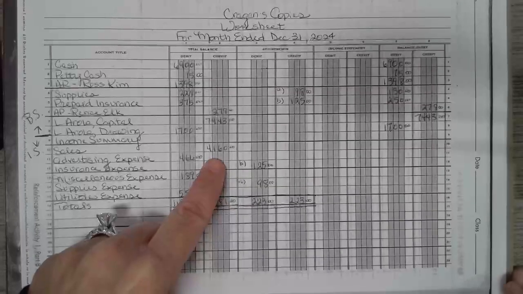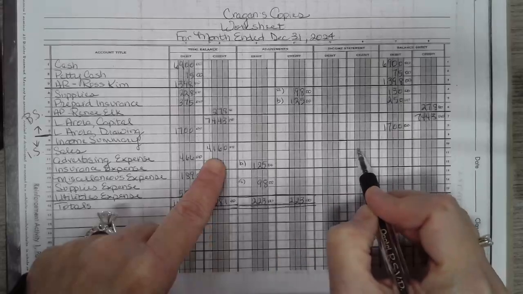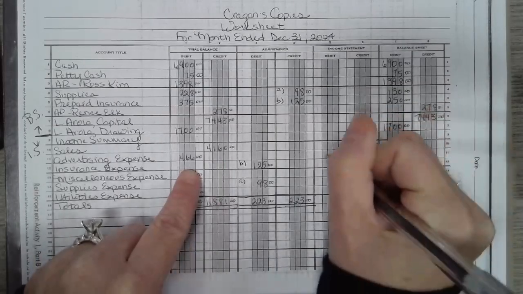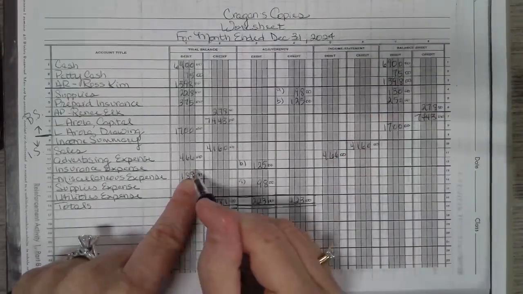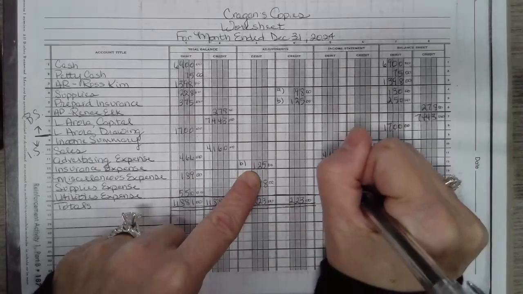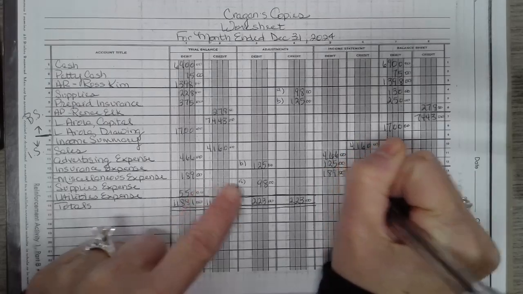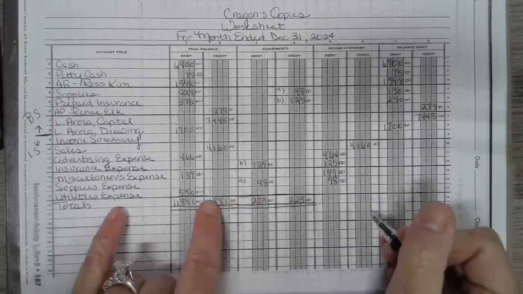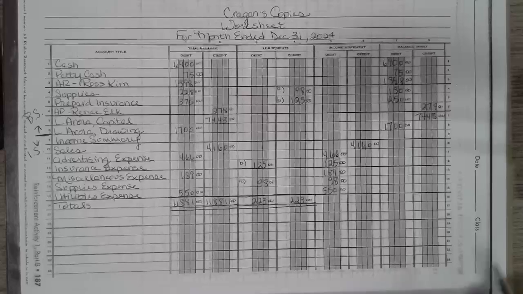So now we're going to do our income statement accounts. Sales is a credit. So under income statement credit, we will slide over the $4,160. Advertising expense is $466. Insurance expense doesn't have anything under trial balance, but we have this debit adjustment. So we'll slide the $125 over. $189 debit. Same thing for supplies expense. We'll slide over that debit adjustment. And then we've got $550 for utilities expense.